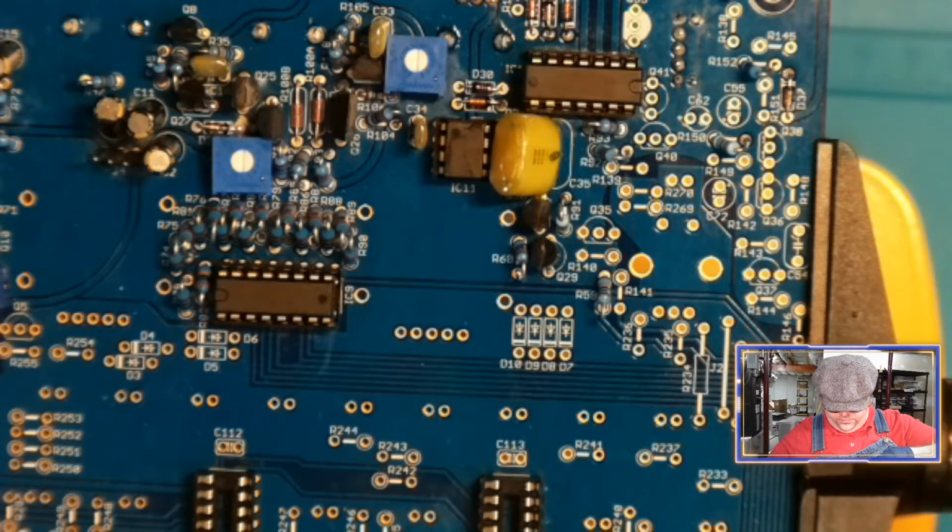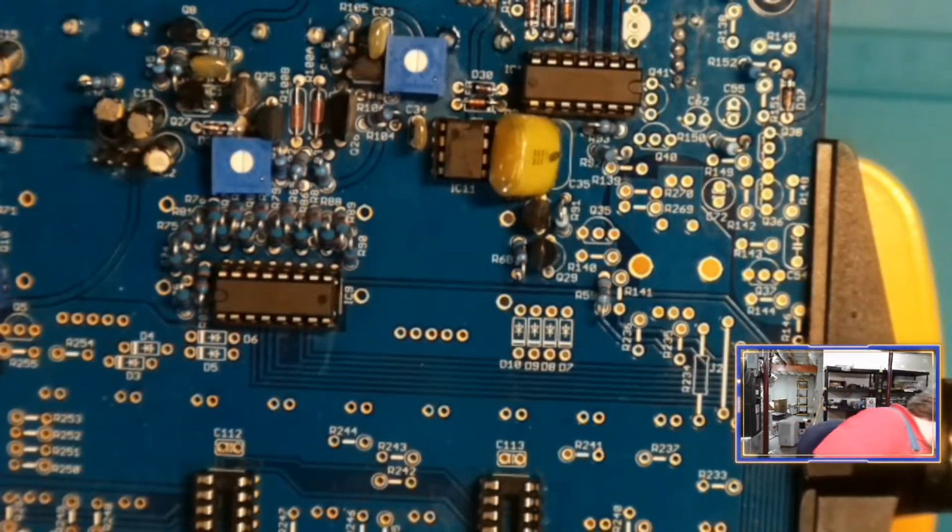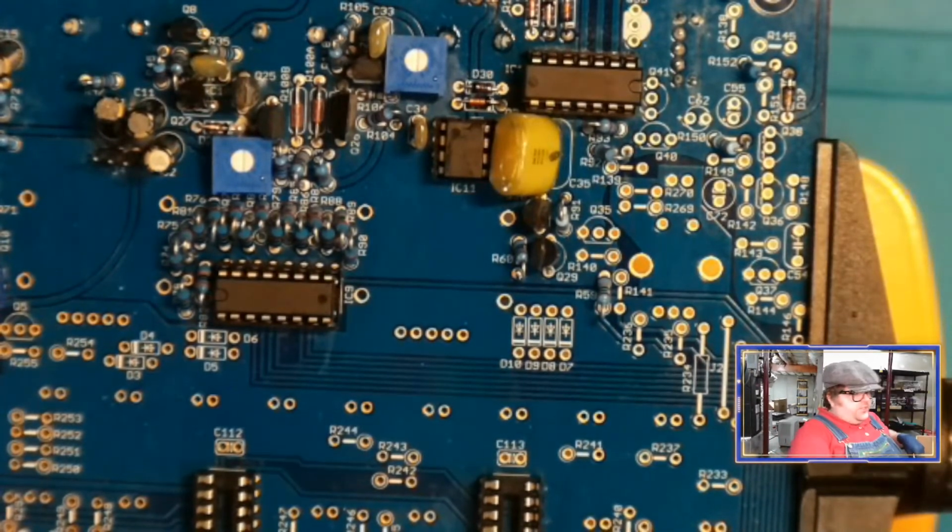22K. Well, I must have actually not pulled the 1K resistors out. All right.